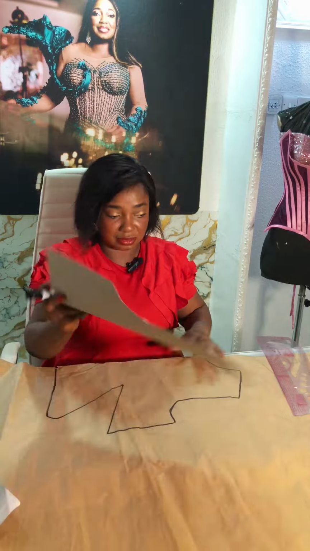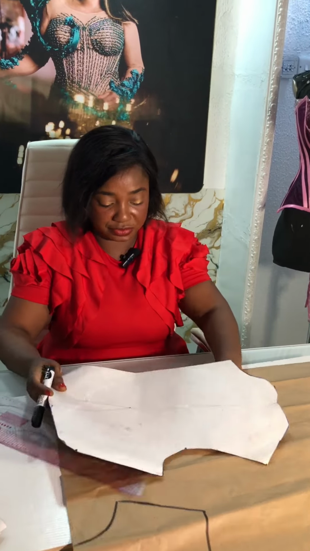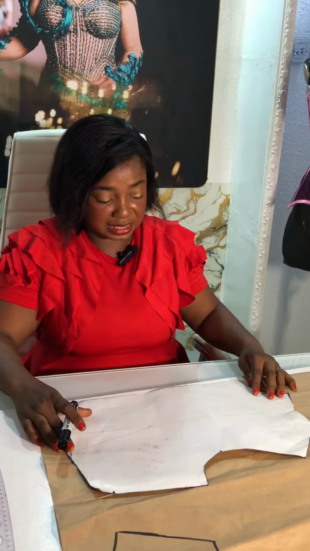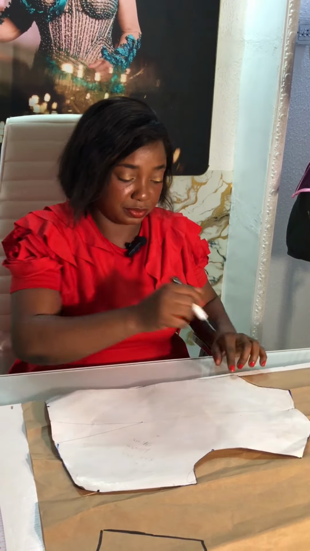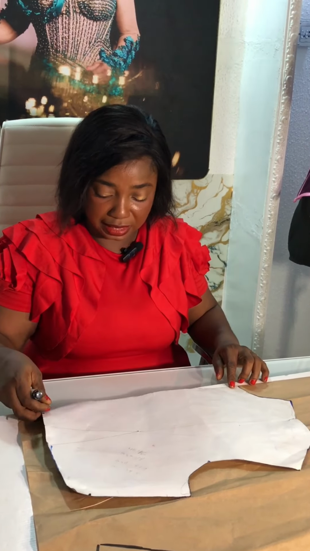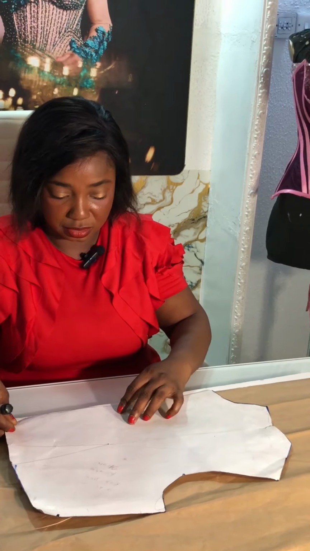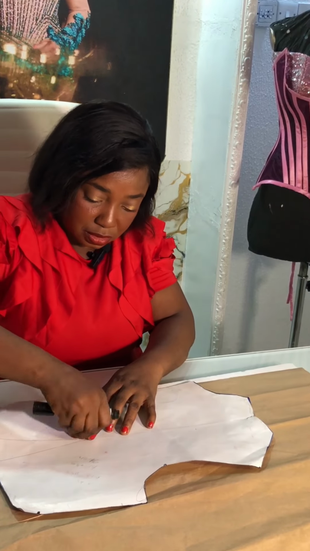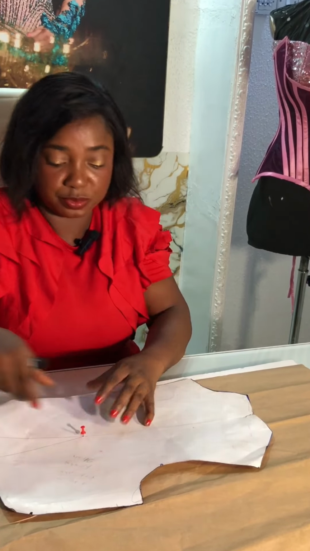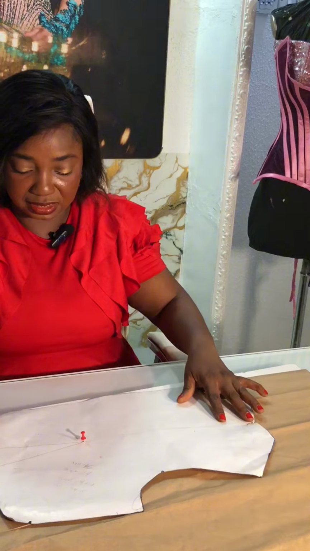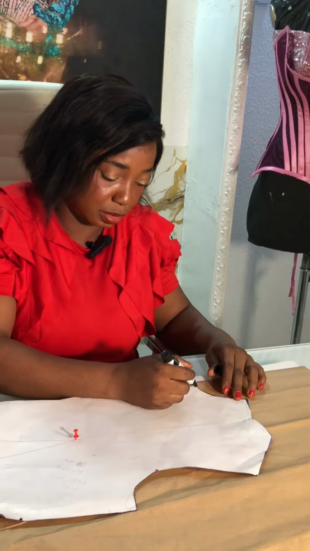So let me do another design, another transfer, so that you understand it better. So let's say I want to transfer my dart into my neckline. I'll align my pattern with my paper first, apply my board pin. Now this board pin is for you to be able to rotate easily. So I'm going to start. This is where I want my dart to be.